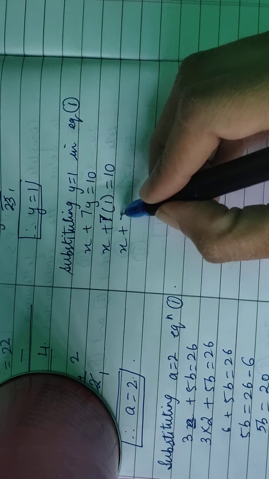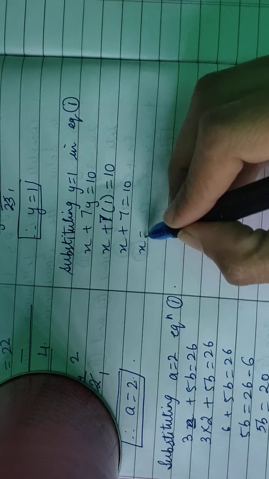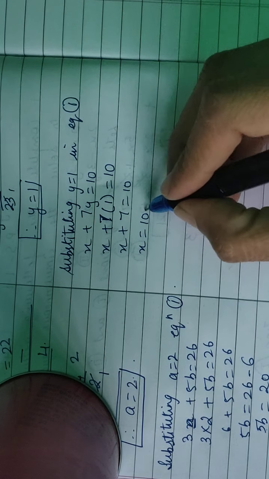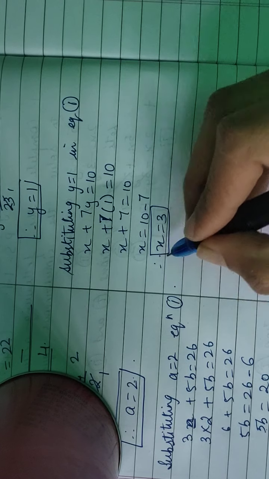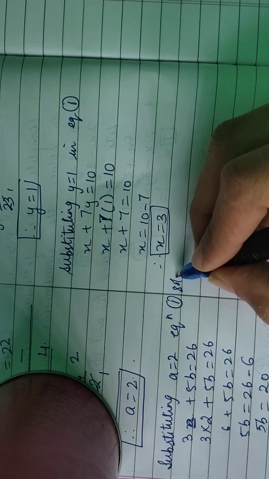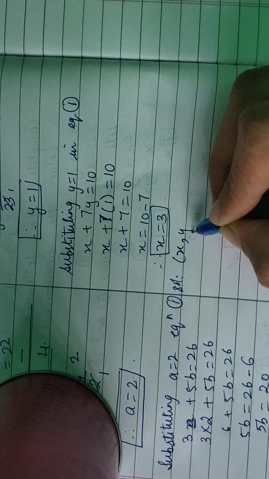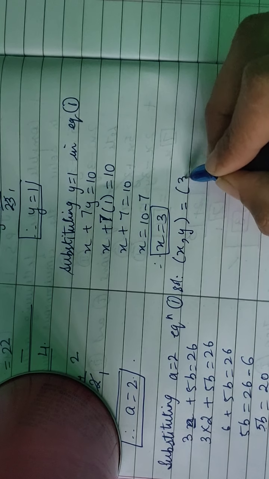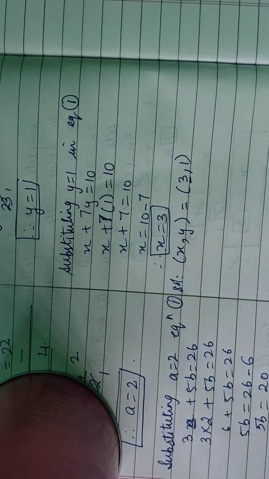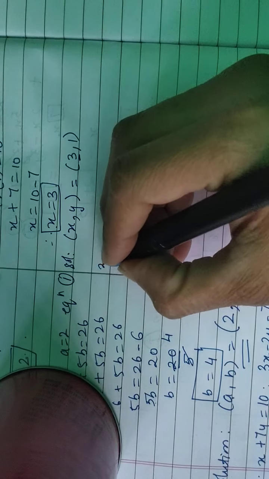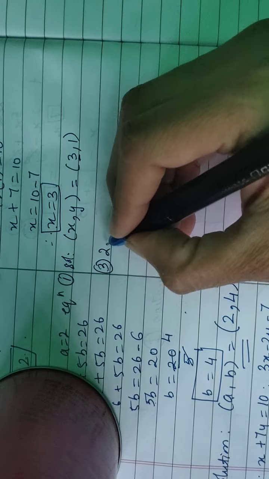So 7 ones are 7, equals to 10. So x will be 10. The 7 goes here, it becomes minus 7. So x becomes 3. So I got both the values. So I'll write the solution or the answer. X comma y is equals to 3 comma 1. Remember x is 3. So 3 will come first. Hope you have understood the second sum. I am moving on to the third sum now.